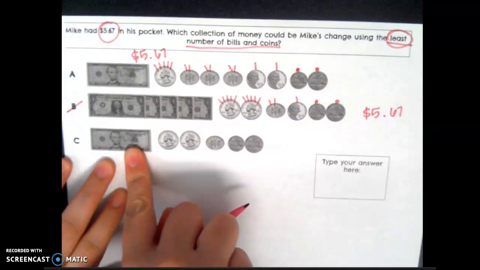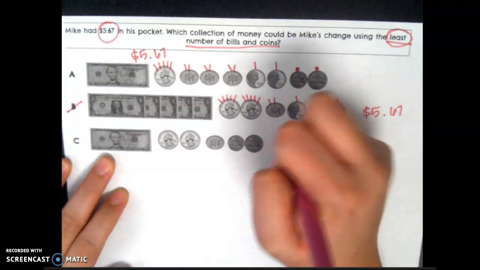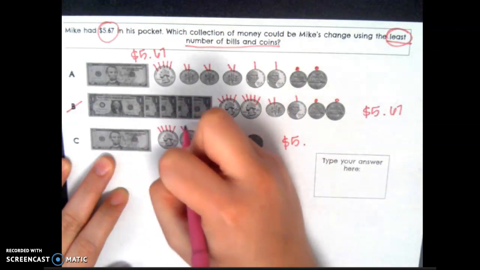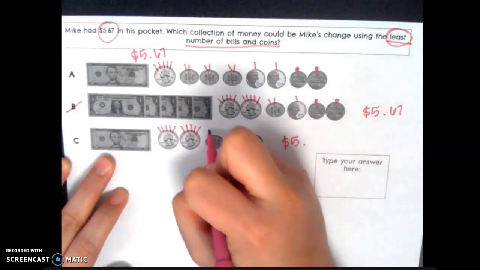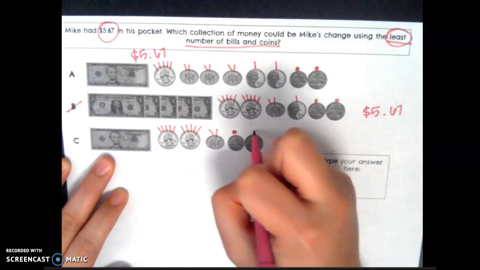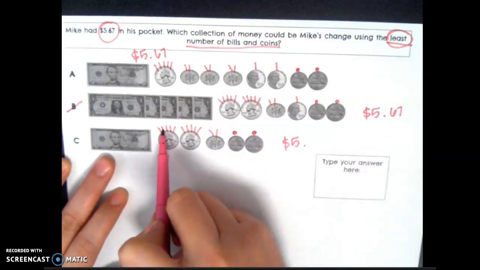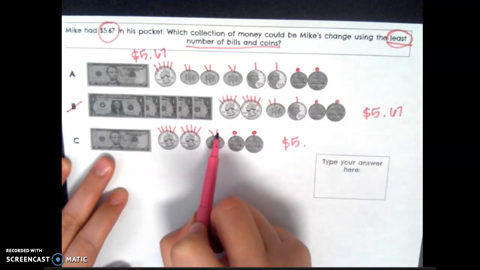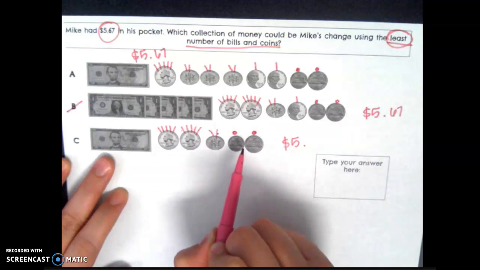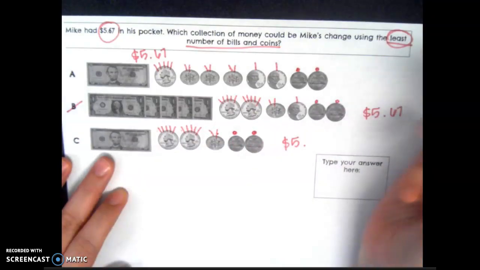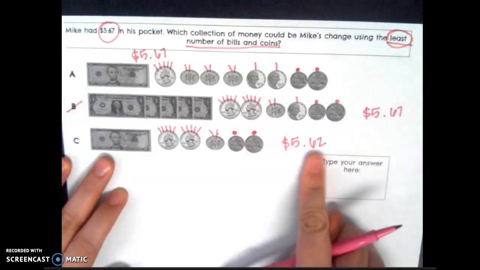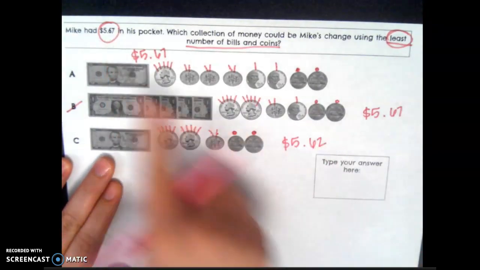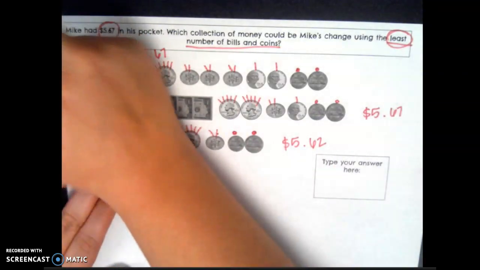Letter C. I have a $5 bill, 2 quarters, 1 dime, 2 pennies. 5, 10, 15, 20, 25, 30, 35, 40, 45, 50, 55, 60, 61, 62. This is $5.62. That does not work here because this is supposed to be $5.67. Your correct answer is A.